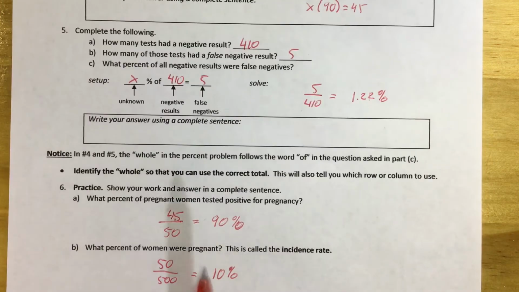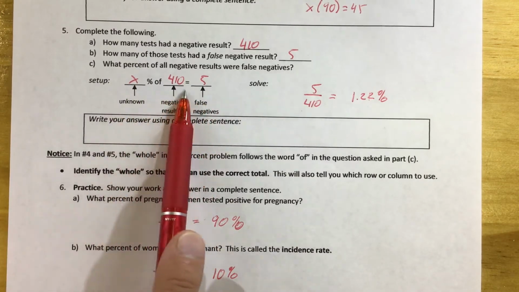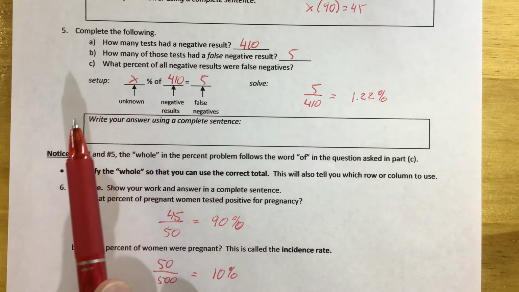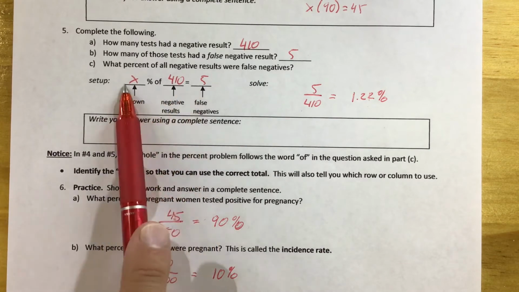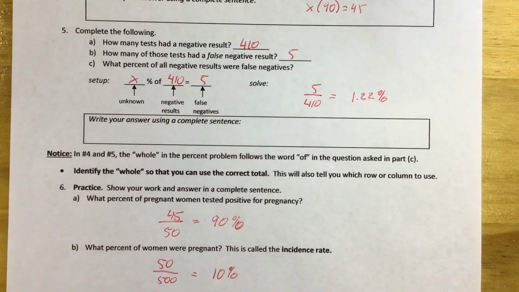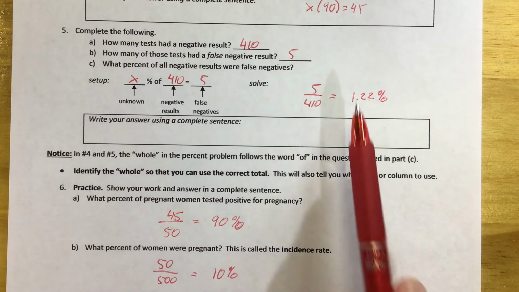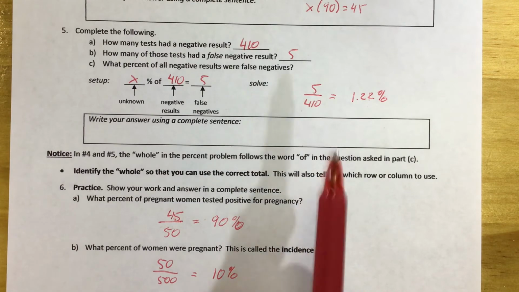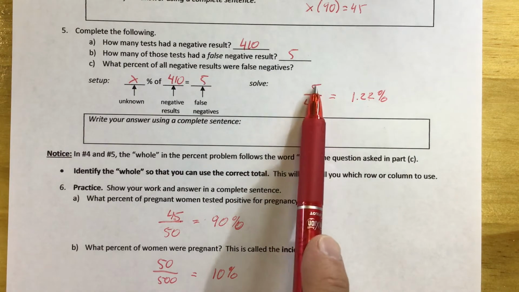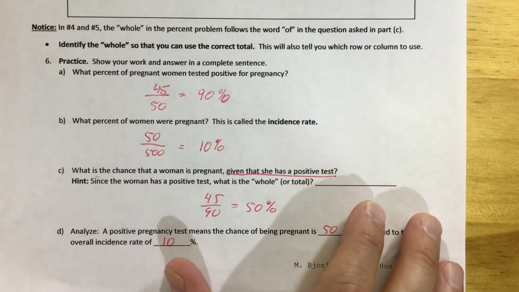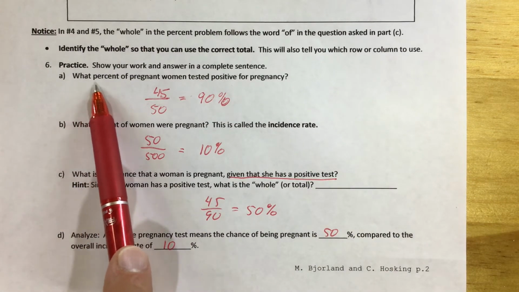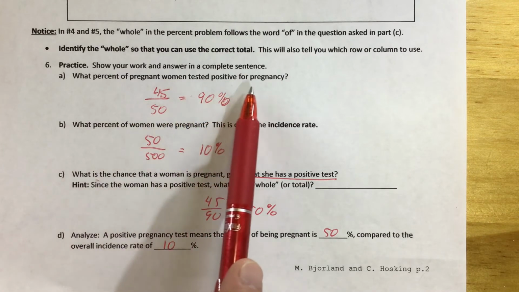Okay, so in the past, we had done a lot of percent problems in this way because your x could be in any of these spots that you're solving for. But it does work out for the types of problems that we're doing here on these tables, that if you just set it up as a fraction, you're going to get your answers and you shouldn't really have any issues with it. So the bottom's going to represent the whole, the top is going to be the part, as you're used to with fractions. All right, A, what percent of pregnant women tested positive for pregnancy?